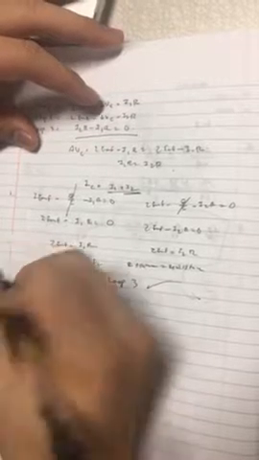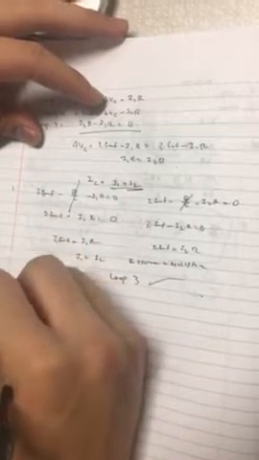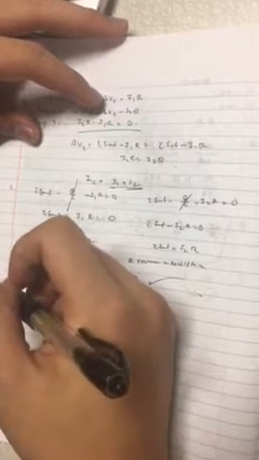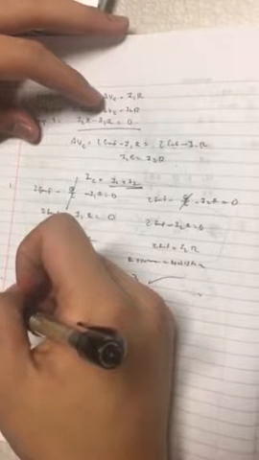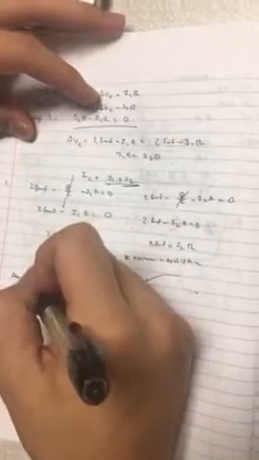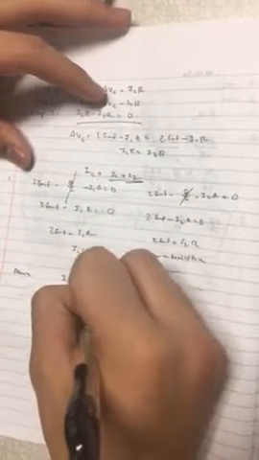Then determine the current passing through each bulb after the switch has been closed for a long time. Well, there is no current running through the bulbs anymore, because the switch has been closed for a long time. The potential difference would eventually run out, which means that I1 and I2 will eventually equal 0.